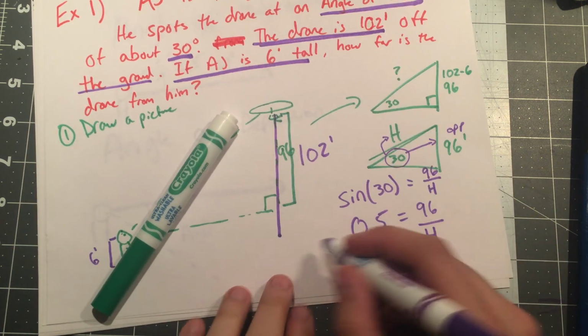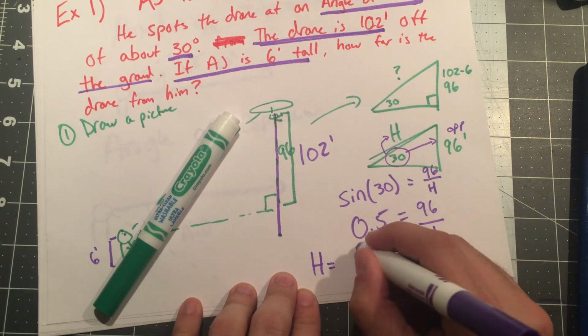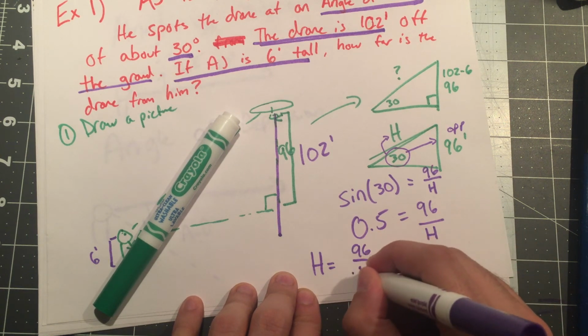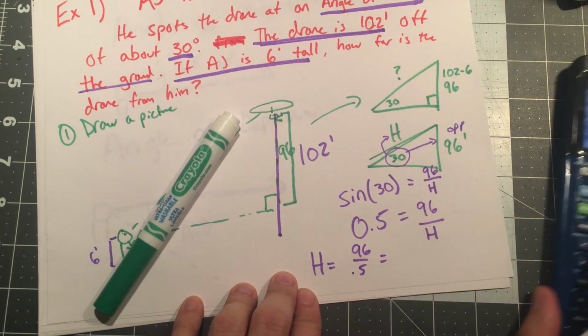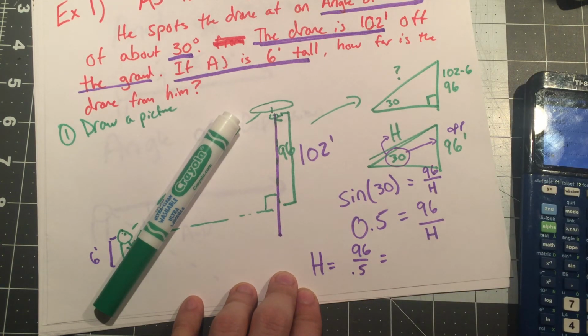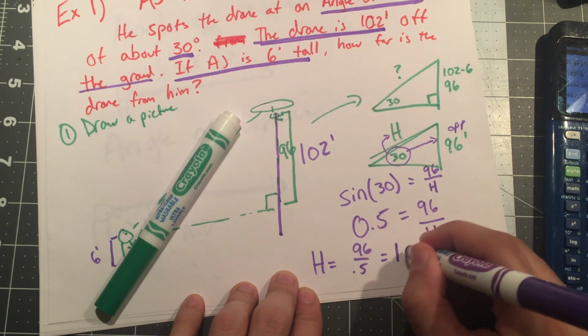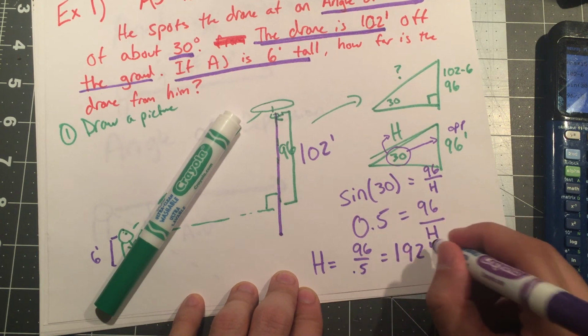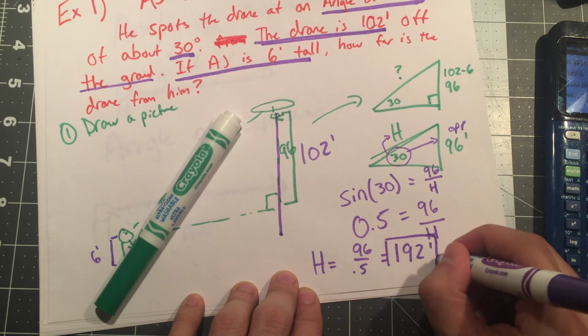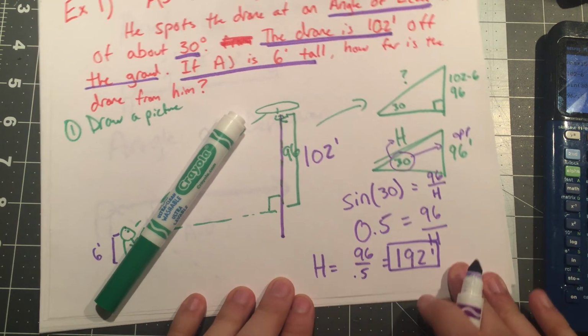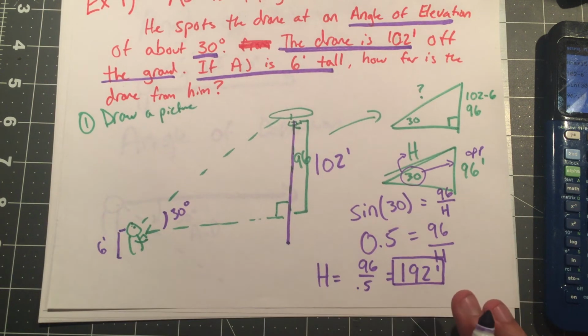If I want to solve for H, I can just swap places of it. 96 divided by a half is going to be double 96. The hypotenuse in this case is 192 feet. That is how far away he is from the drone. Make sure you understand how we went through this whole process.